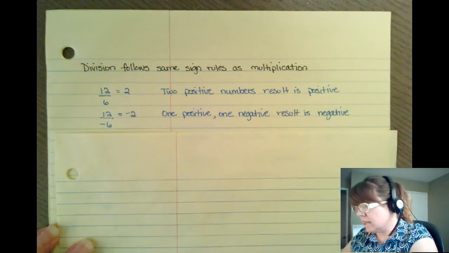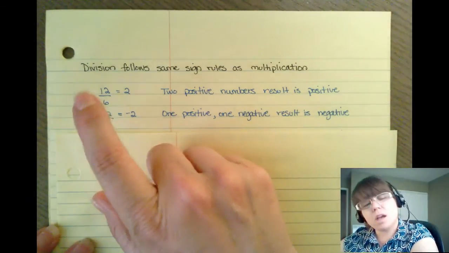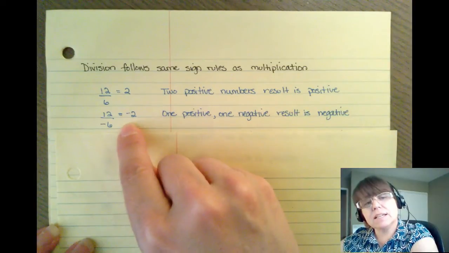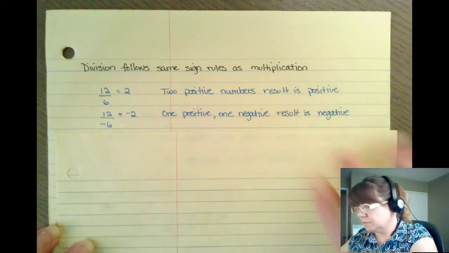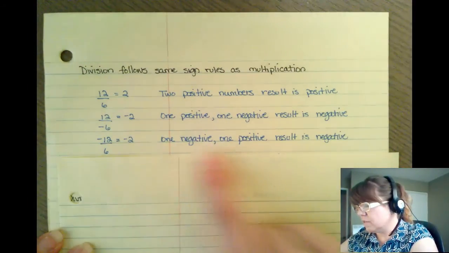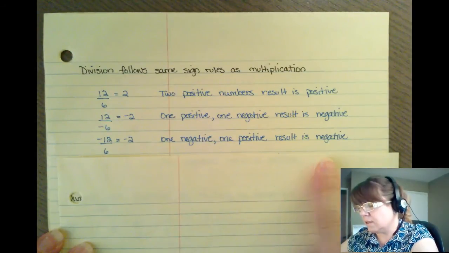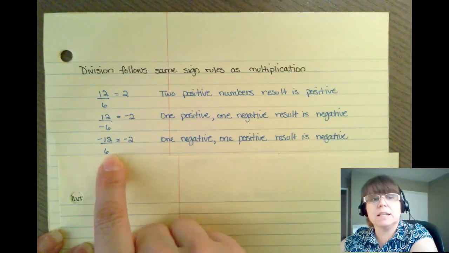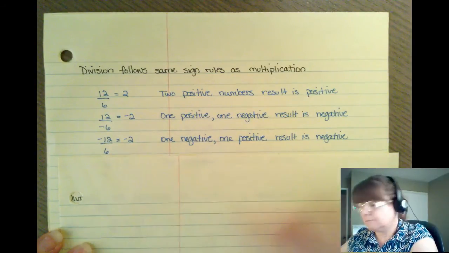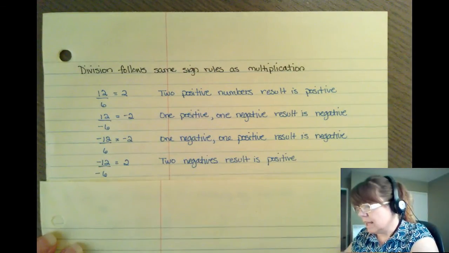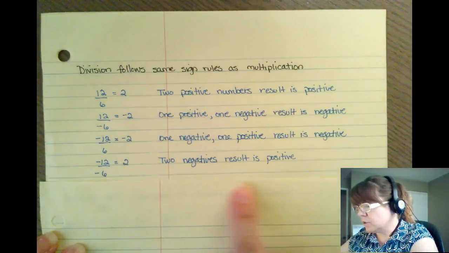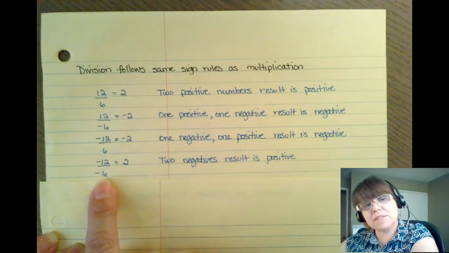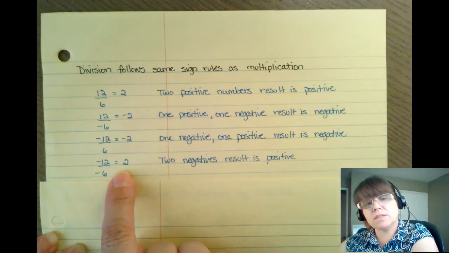One positive, one negative will result in a negative: positive 12 divided by negative 6 gives you negative 2. One negative, one positive will result in a negative: negative 12 divided by positive 6 equals negative 2. In the last situation, two negative numbers result in a positive: negative 12 divided by negative 6 equals positive 2.